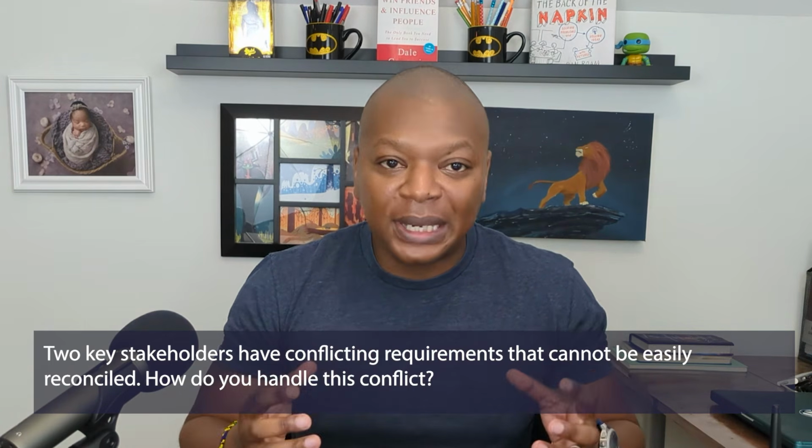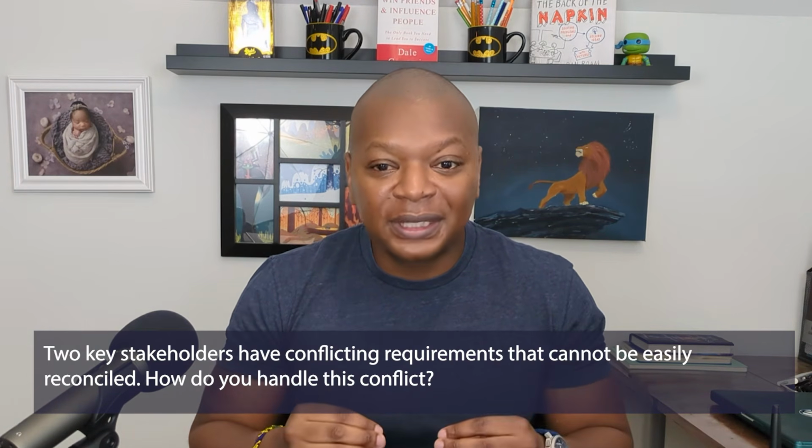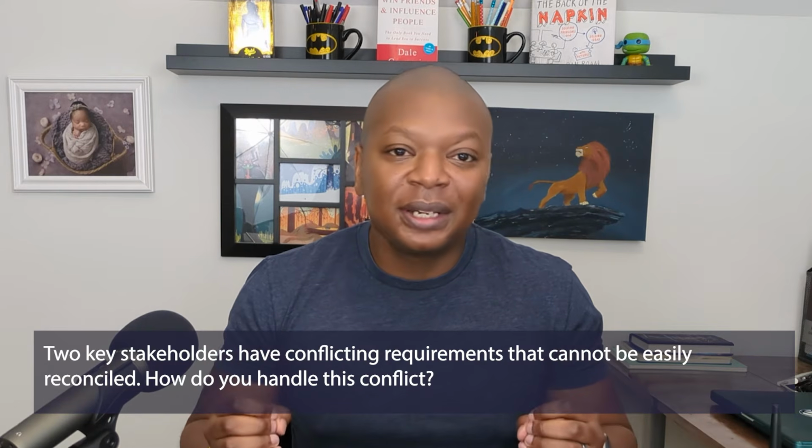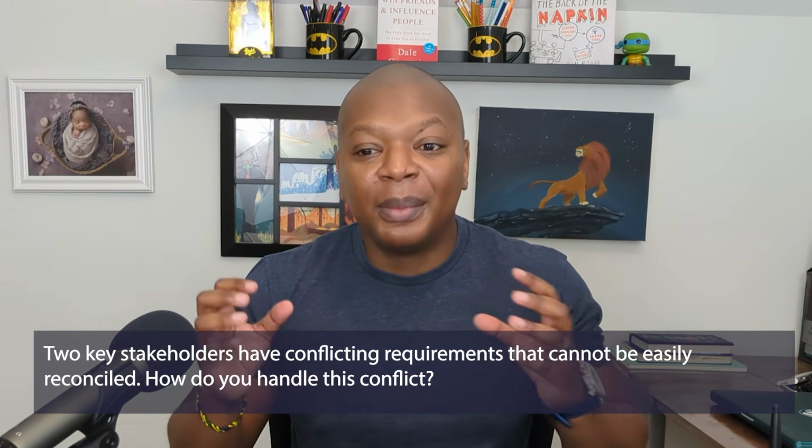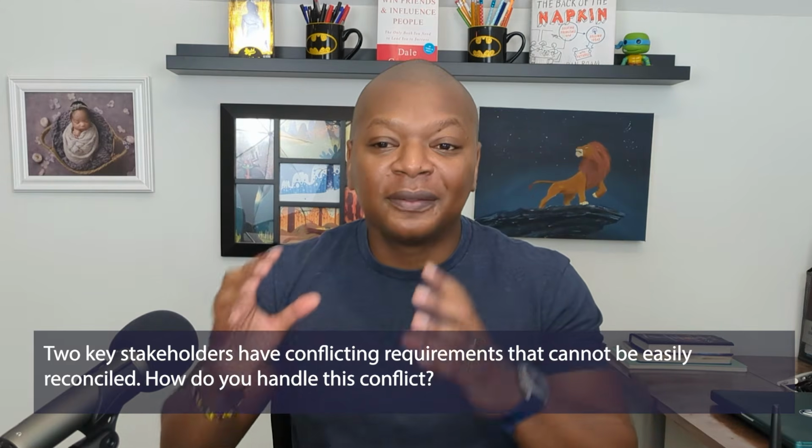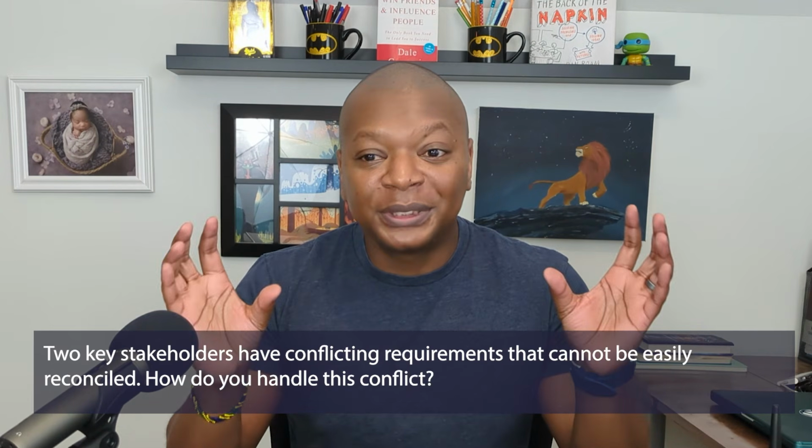But more so than anything else is understanding why the conflict is there, what's really needed by those two requirements. And then you find out how you kind of get to a point where both of those requirements can either be met or the need for both of those requirements is no longer there.